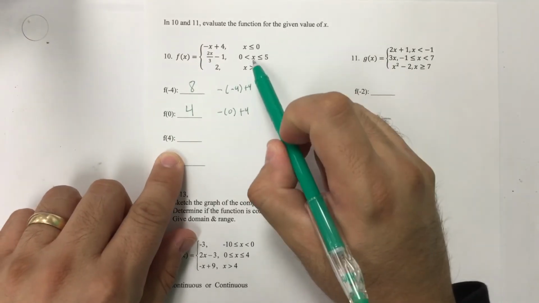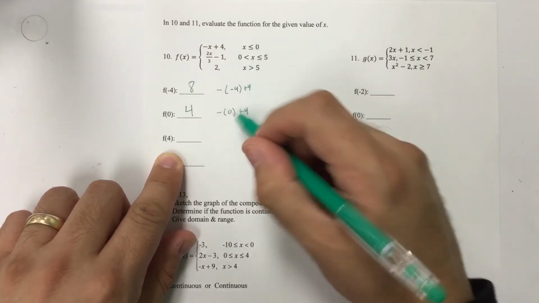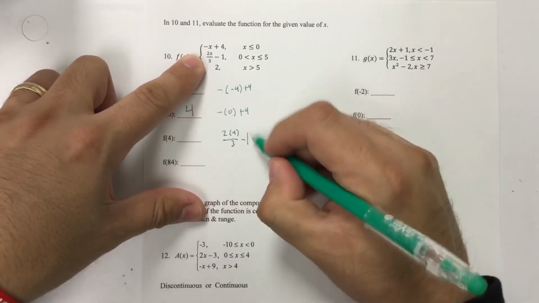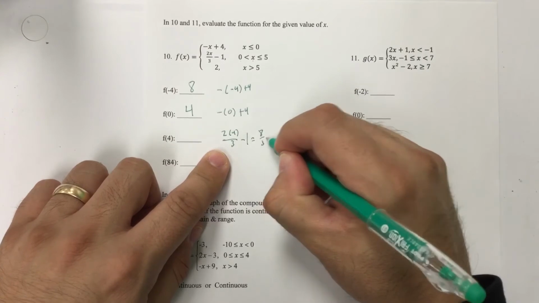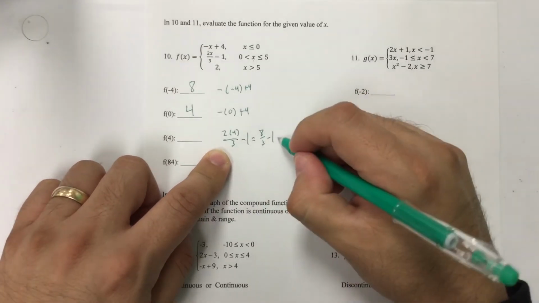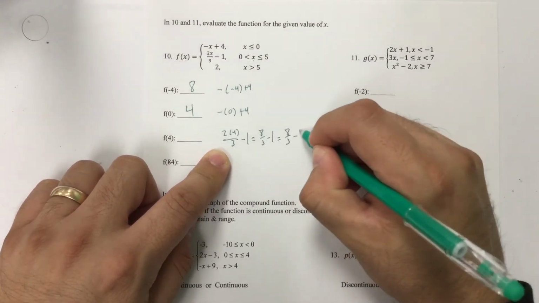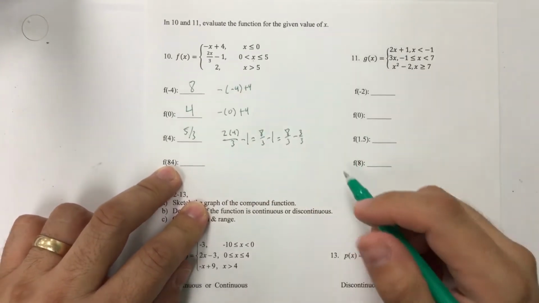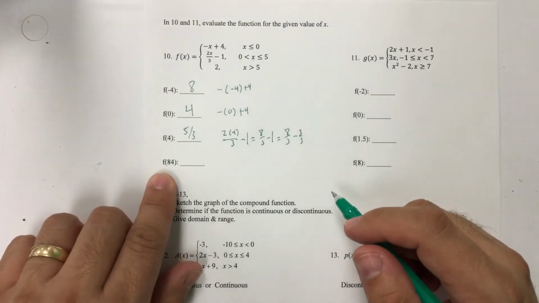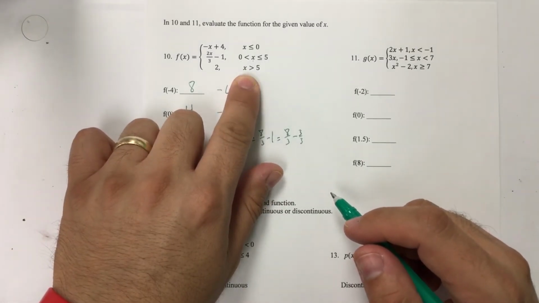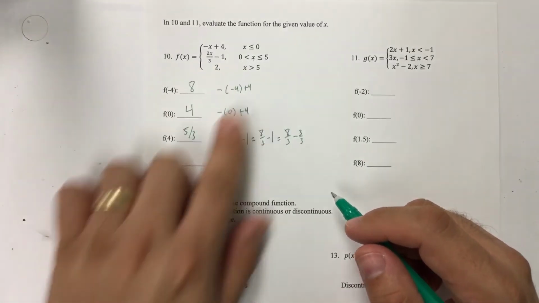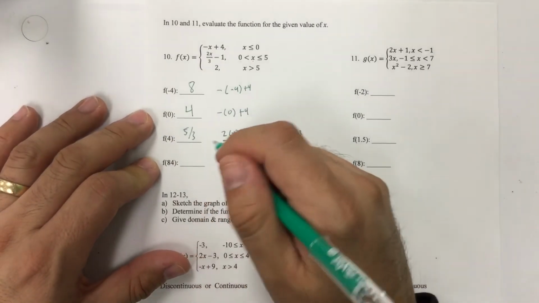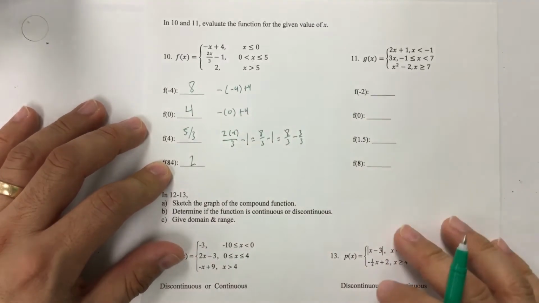Now 4 falls between 0 and 5, so 2 times 4 over 3 minus 1, which is 8/3 minus 1. And here you could probably just put this in a calculator. I'm just going to work it out. 8/3 minus 3 over 3, which is 5/3. And for the last one, 84, which is greater than 5. And it's just a constant too. So every number that's 6, 7, 8, 9, 10 and bigger is going to be greater than 5, which 84 also is, and it's just going to be 2.